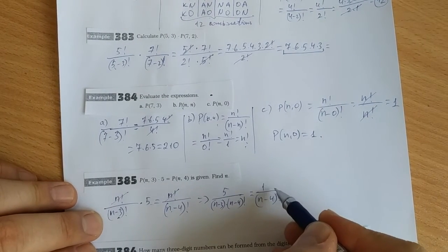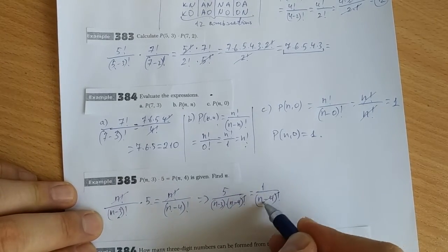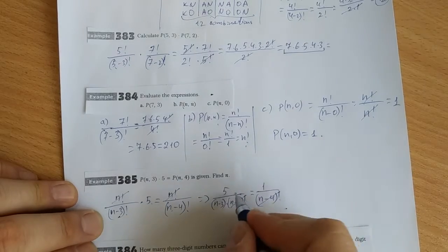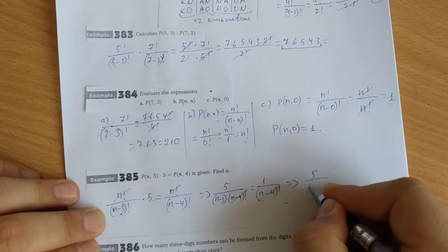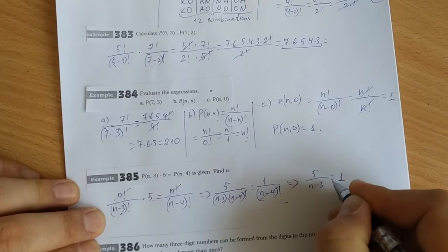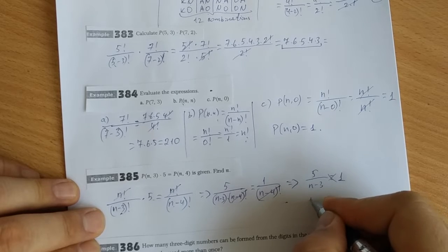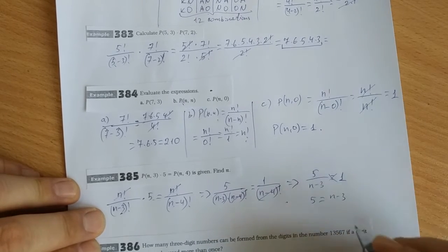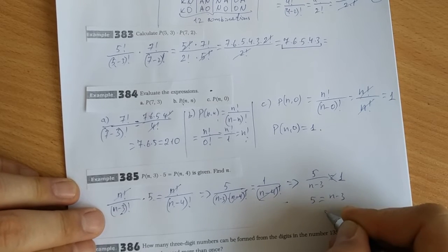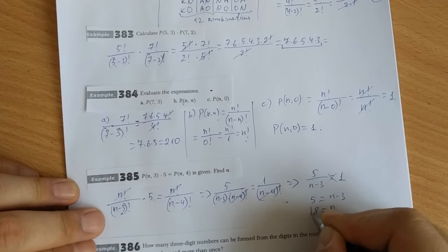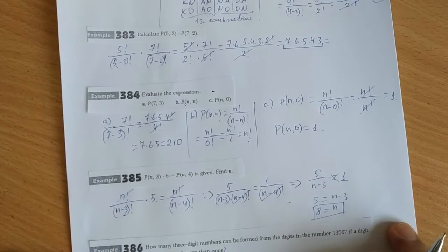So, the same thing: both of them are in the denominator, all multiplications, and they're the same on opposite sides. I can cancel them. What I left here: 5 divided by (n minus 3) is equal to 1. Let's make cross multiplication. It will be 5 is equal to n minus 3. If we take this 3 to the right side, it becomes positive. So n is equal to 8. You see? We found the answer.